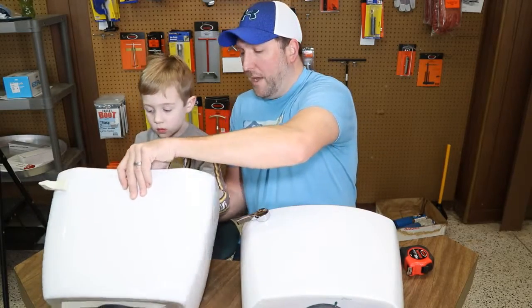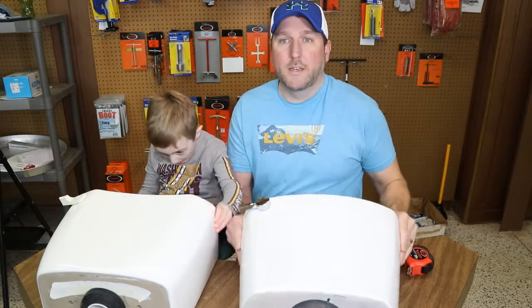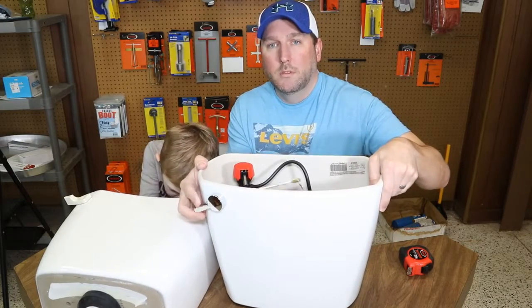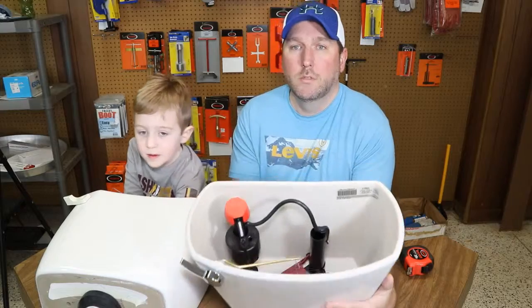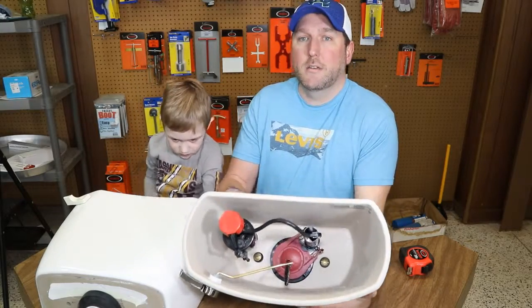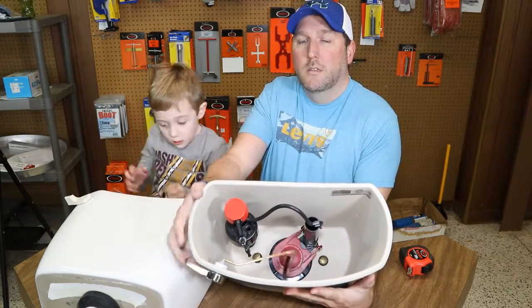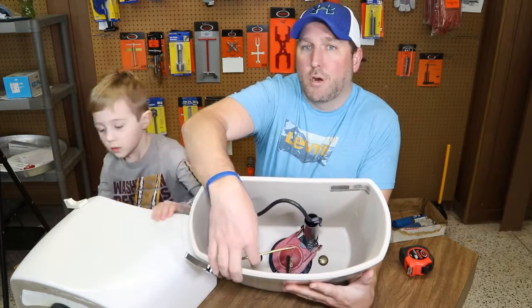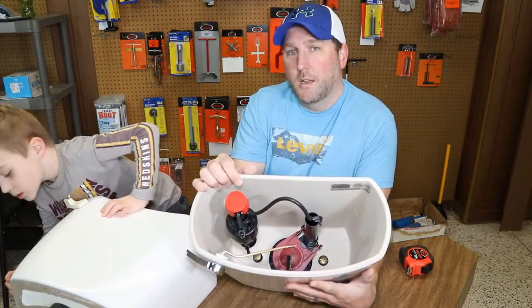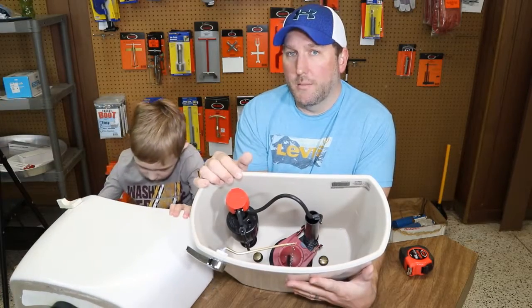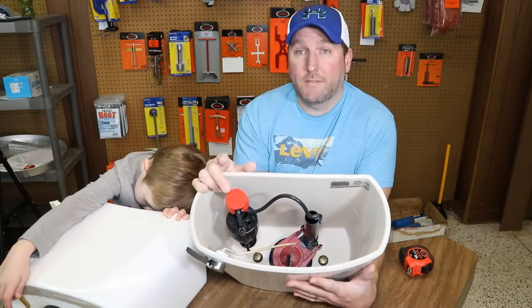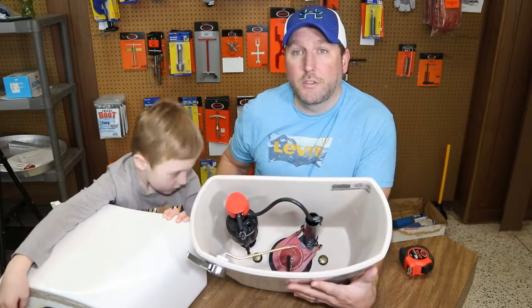And now we're going to compare that to the American Standard. Metal handle, more durable, and if you notice here, that is a brass lever. That only comes on the Pro Series toilet. It does not come on the basic American Standard Champion or Cadet Pro or Cadet. You have to get the Pro Series in order to get that.